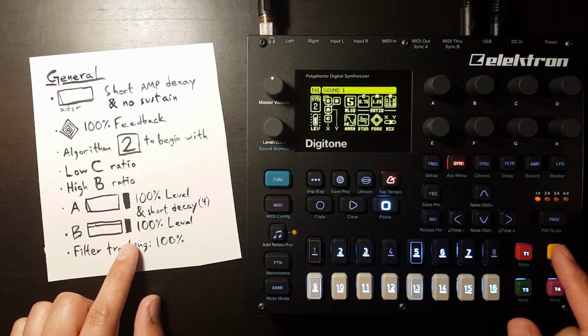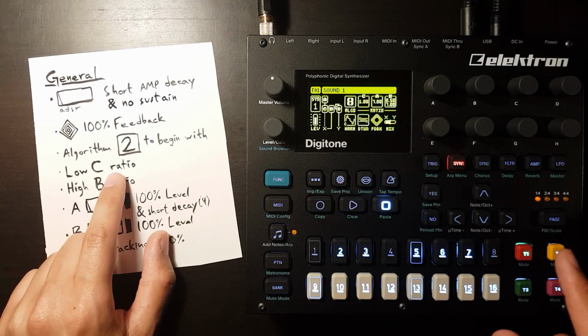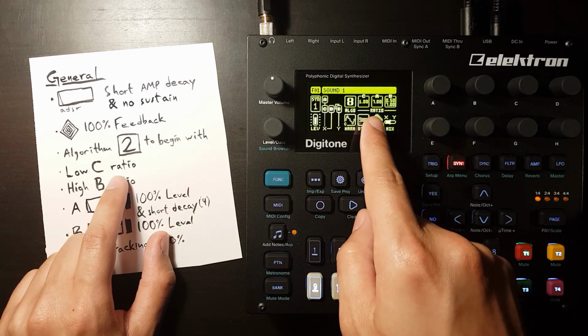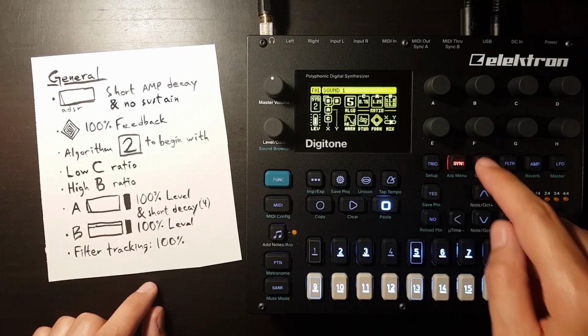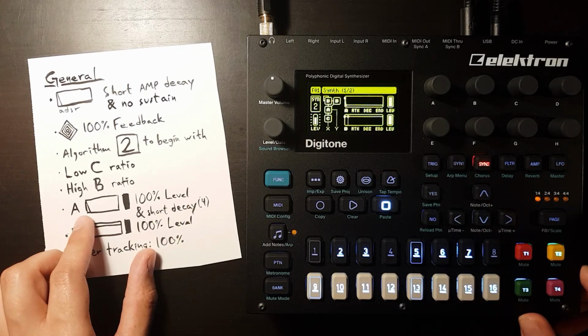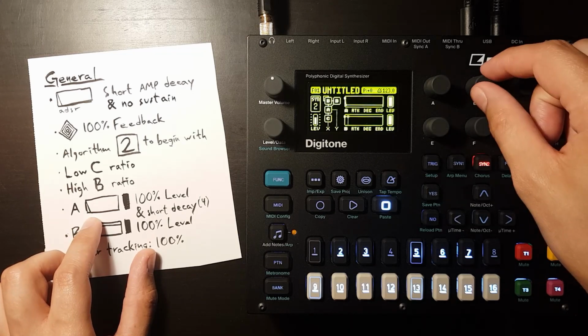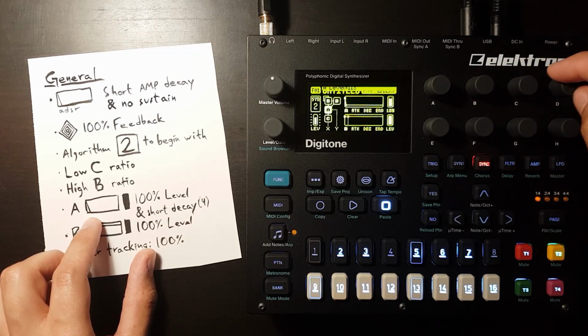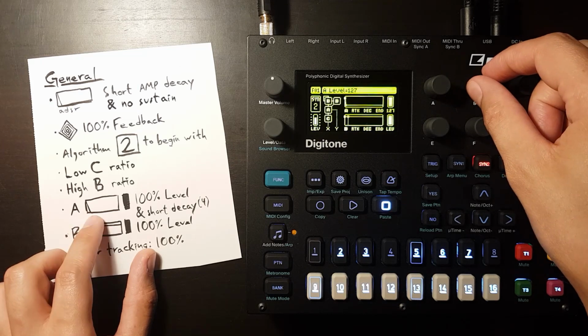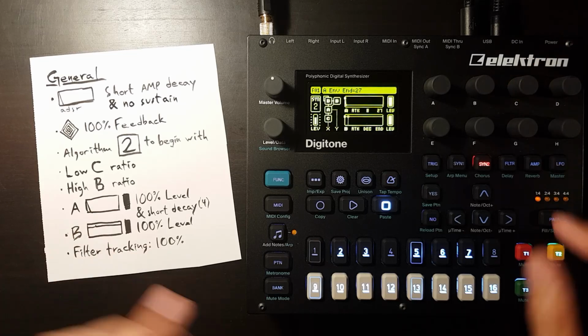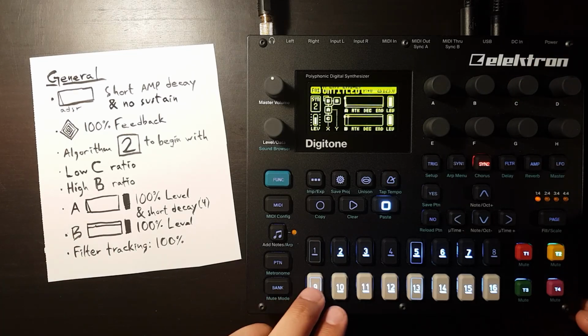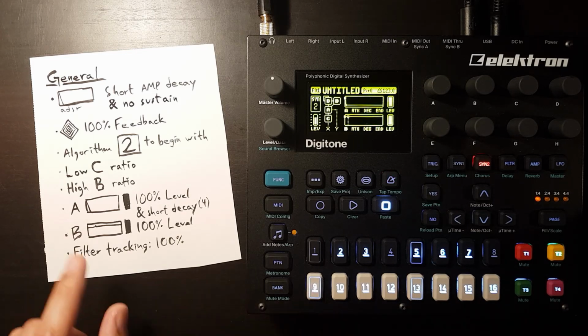And generally for kicks and snares, lower C and A ratios are good, and high B ratios are good all around. And this thing with the A operator's level being maximum but having a short decay is to get that click sound at the start of the note, which is good for kicks and snares.